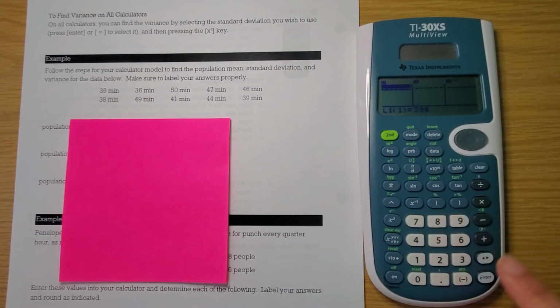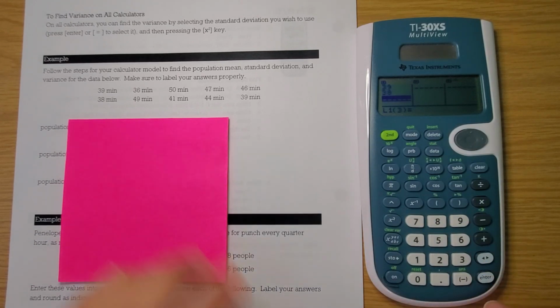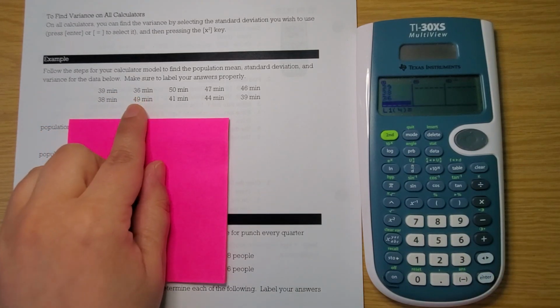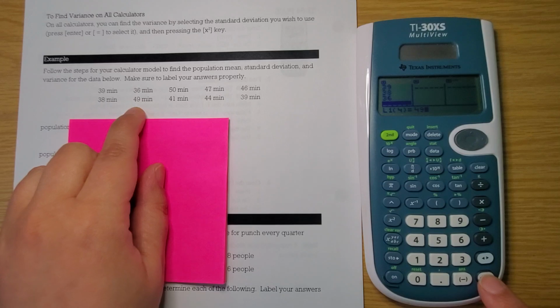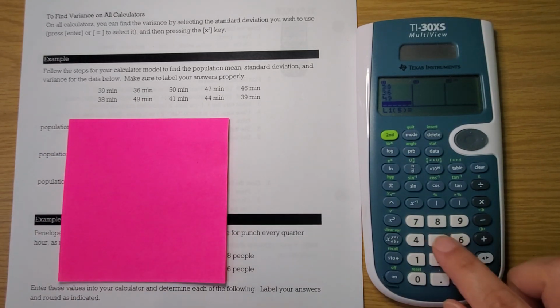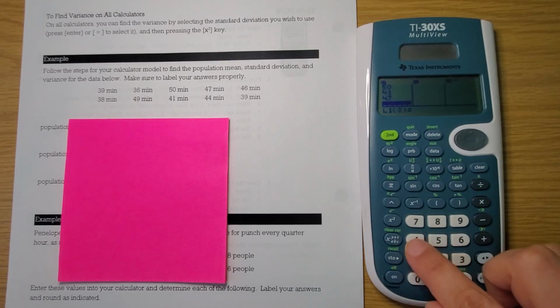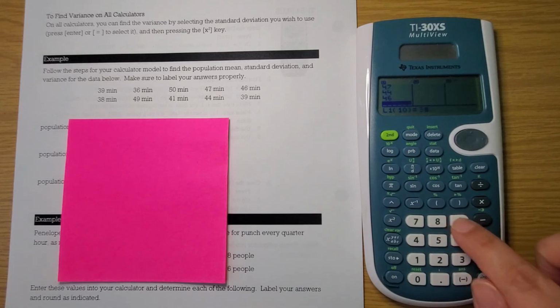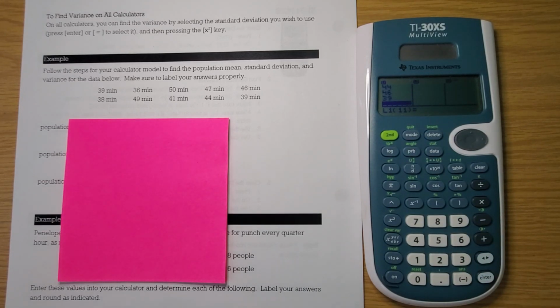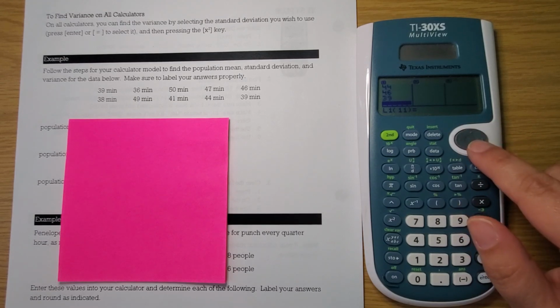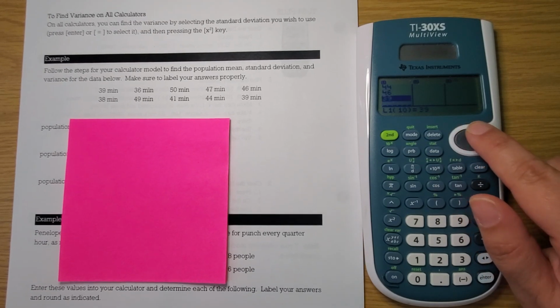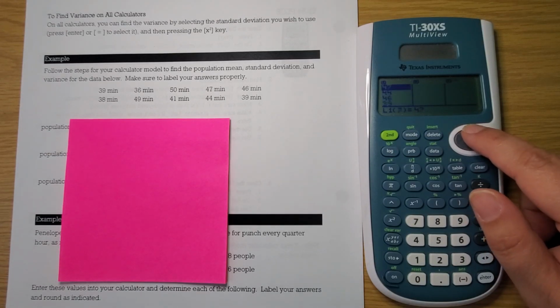So I'm going to type in 39 and then press enter, 38, press enter, 36, 49, and so on. I'm just going to keep typing in the values in my data set. Once I've got that all in, I can use my up and down arrows to scroll through the data and make sure I didn't make a mistake. So we've got 39, 46, 44, 47, and so on.